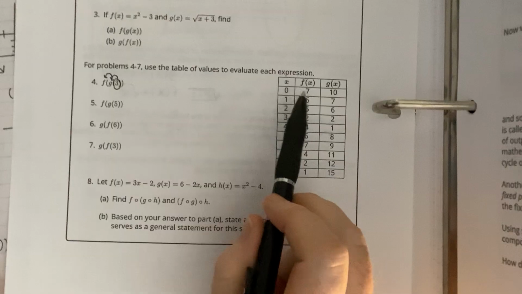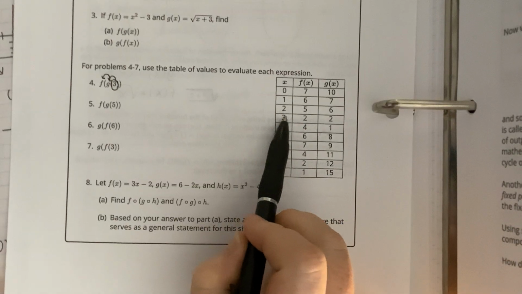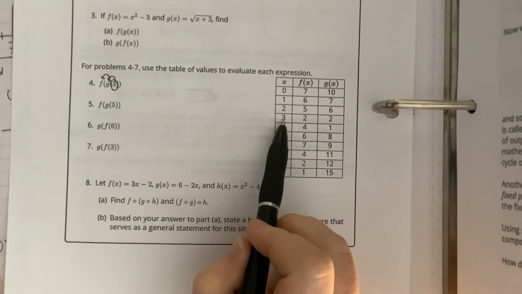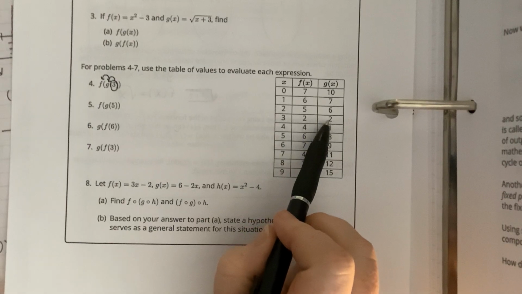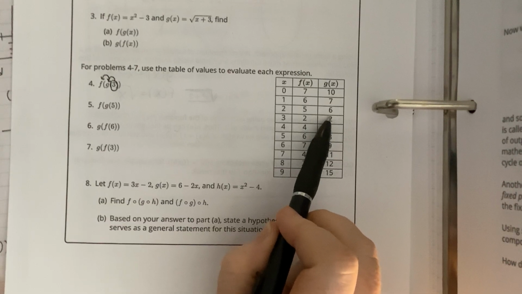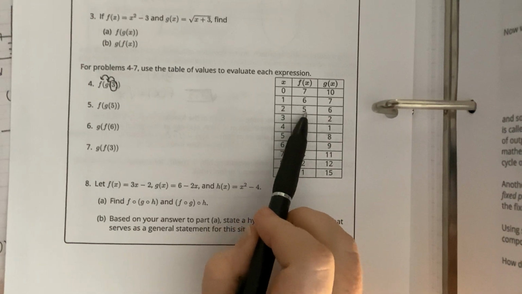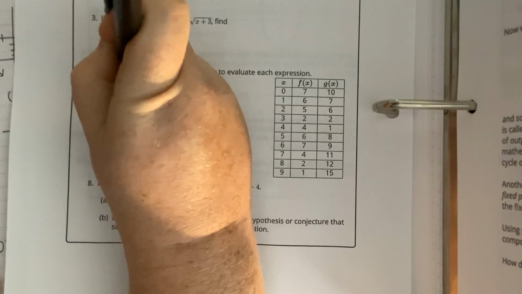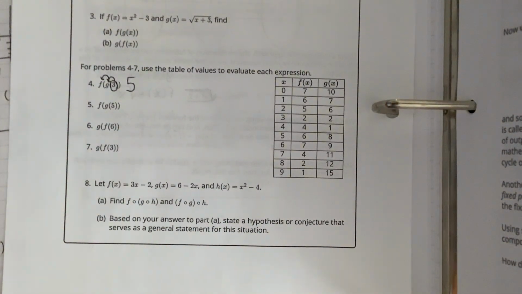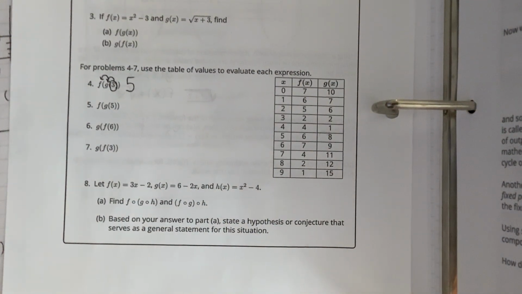All right, so we're going to take 3, x equals 3, and plug it into G. When I plug that into G, I get 2. Okay, so now 2 becomes your input. When I'm taking 2 and plugging it into F, I'm getting 5. So it's kind of like a puzzle. You're gonna have to go piece by piece.